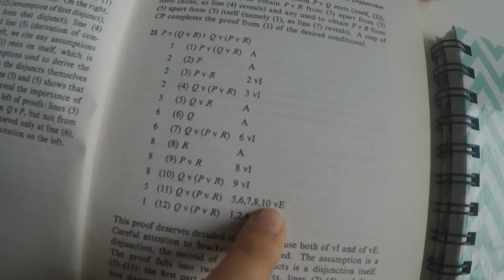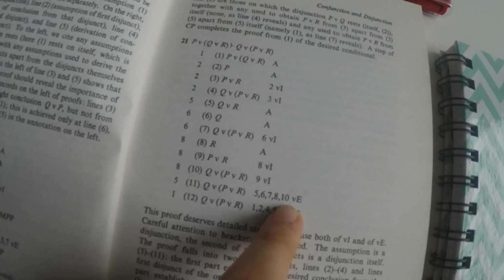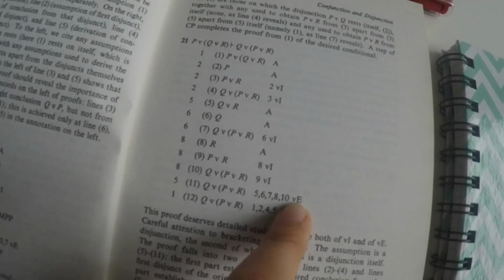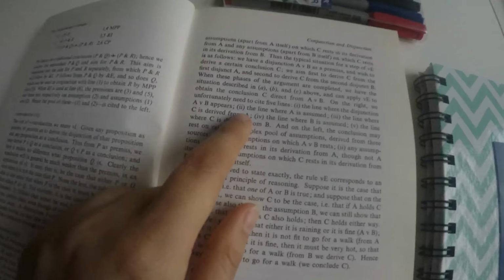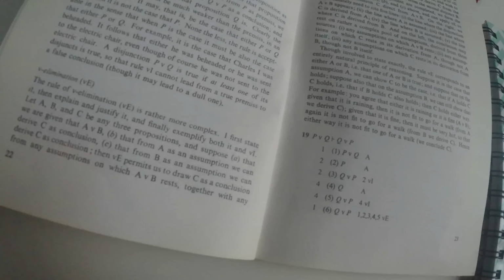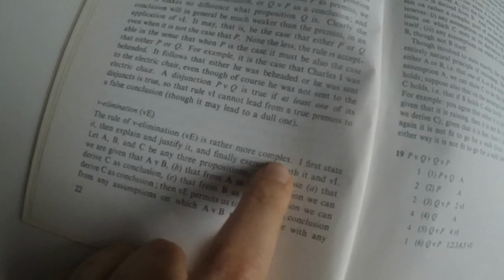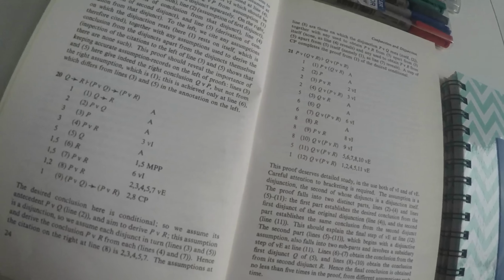And for me still, even though they call it elimination, it doesn't eliminate anything. Nothing yet. So I'm not sure why we call it elimination yet. Maybe I should just go back and read the proper explanation. So the first actual sentence tells me that the rule of elimination is rather more complex. So I should have paid more attention to this one. But anyway, I'm talking too much. I should just get going.